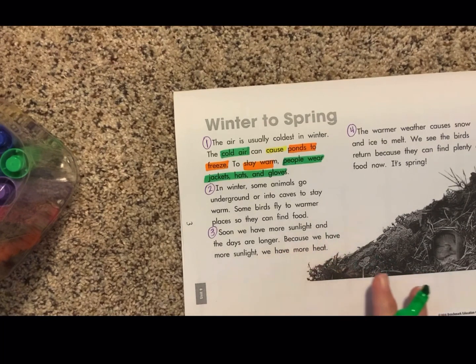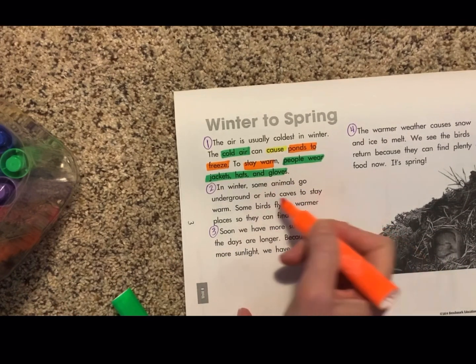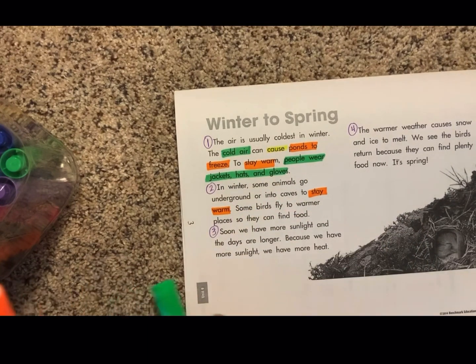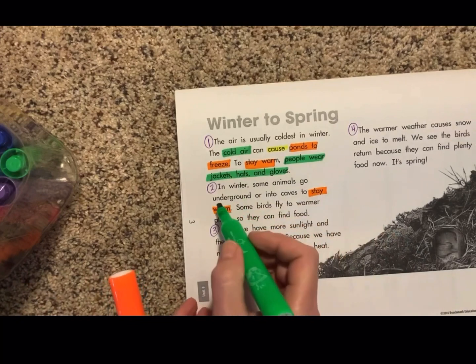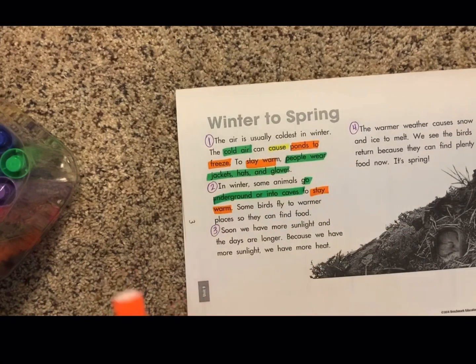We know that to stay warm is the effect. Okay, I gotta get my right color here. To stay warm is the effect. And why do they stay warm? Because they go underground into caves. Okay. There are a whole lot of cause and effects in this story, this little passage.